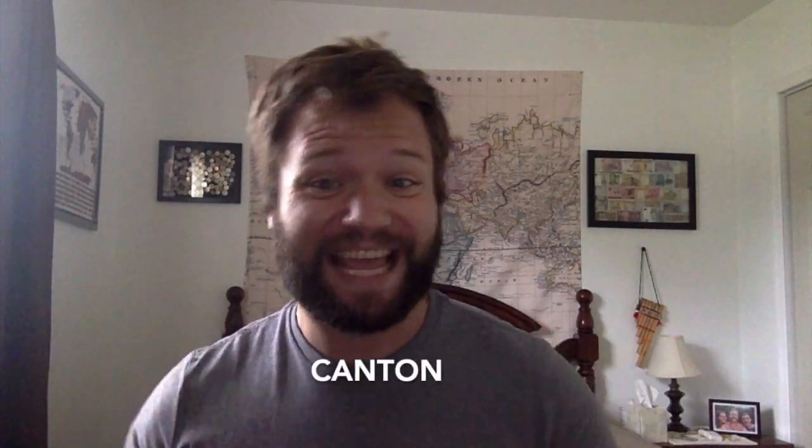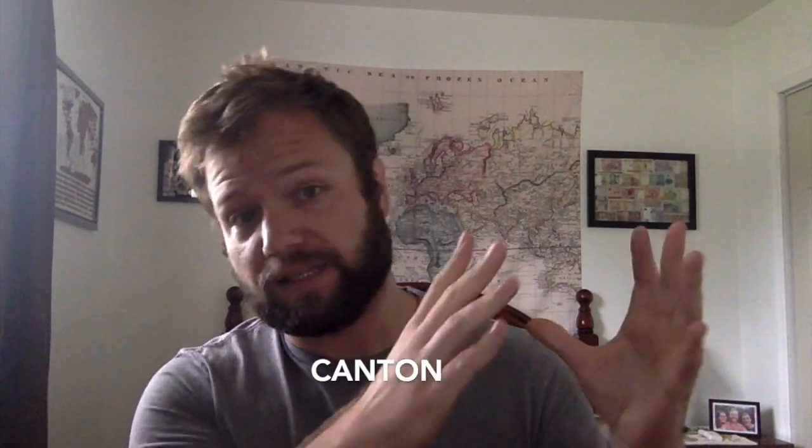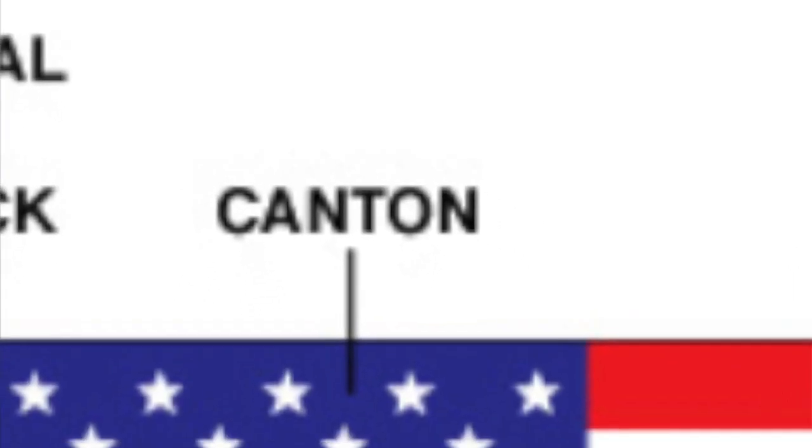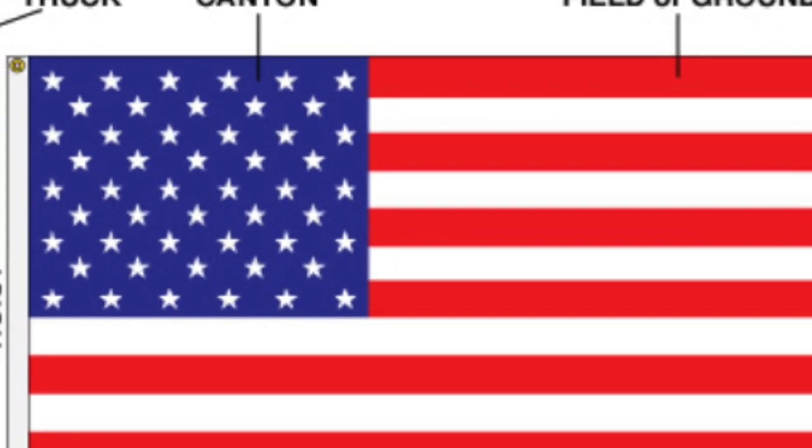Next up, we have the canton. The canton of the flag is the part of the field that is in the upper left quadrant of the flag. It is often where something important is placed. The reason this is an important part of the flag is that, depending on how the wind is blowing, the canton may be the only part of the flag that is visible on a flagpole. The canton on the United States flag is a blue square with 50 white 5-pointed stars arranged in groupings of 9.